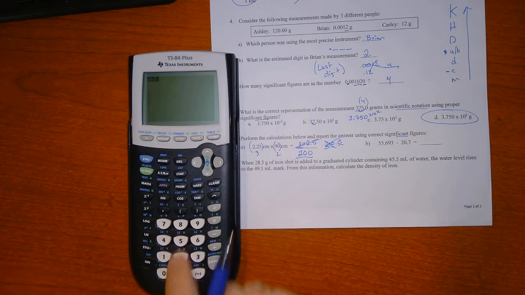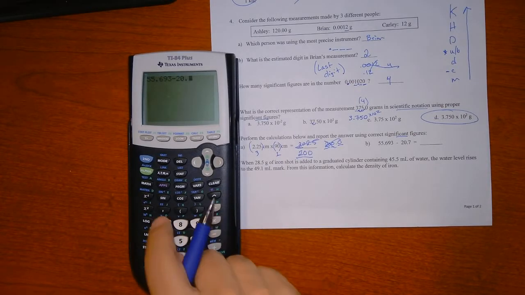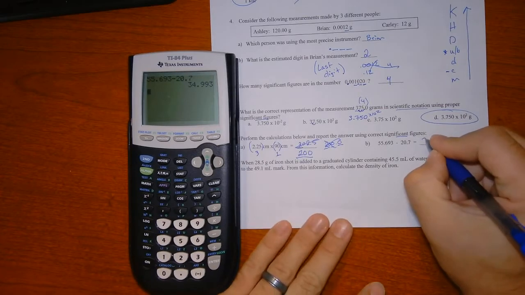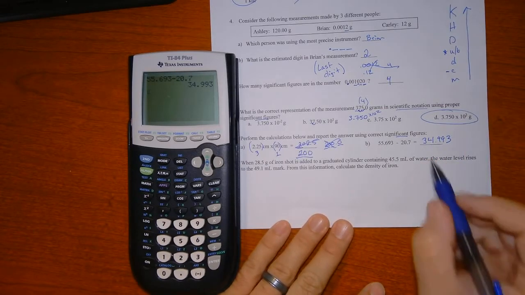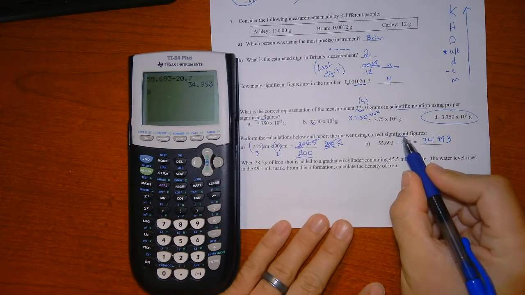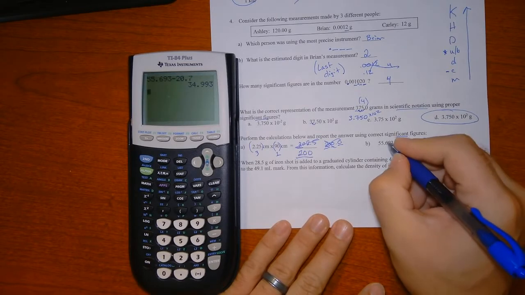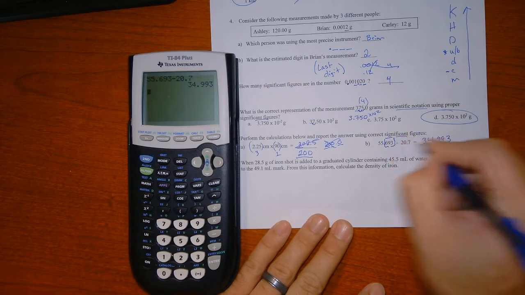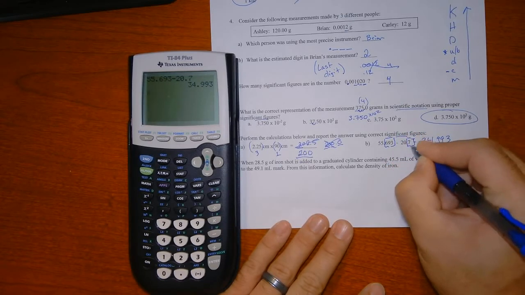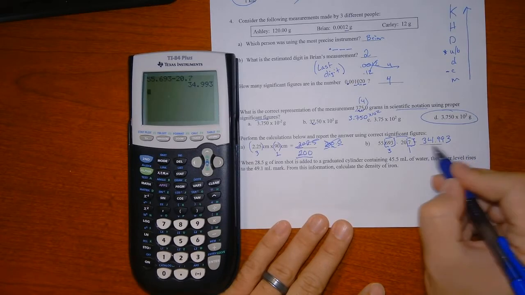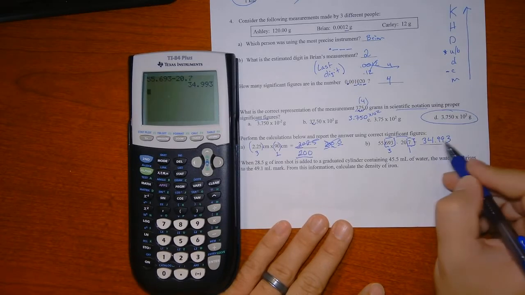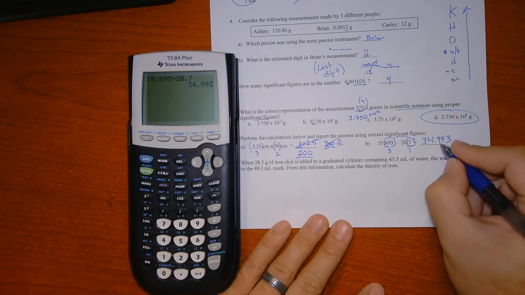Letter B, 55.693 minus 20.7. Put that into your calculator. You get a calculated answer of 34.993. And I need to use sig fig rules. Because we're adding and subtracting, I'm only looking at digits after the decimal. In this one I have 3, and this one I have 1. So that means I can only have one digit in my decimal spot. And so I use that 9.